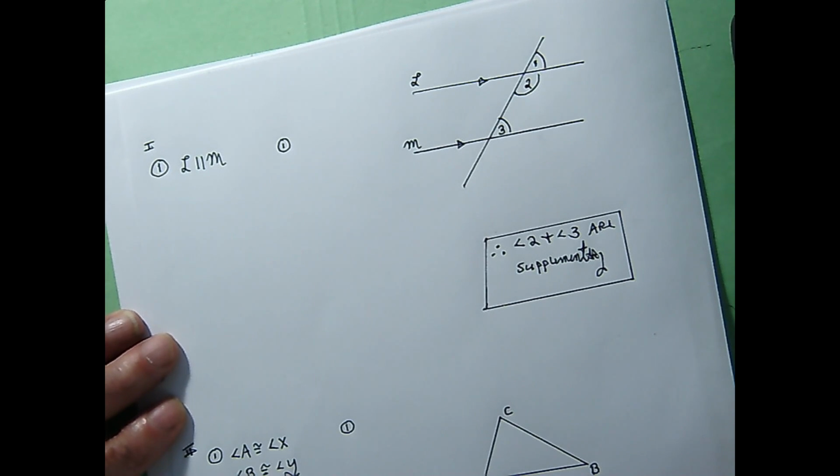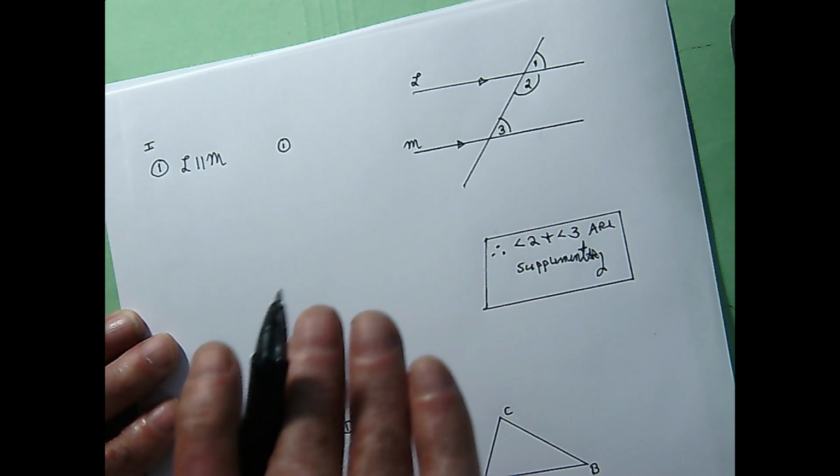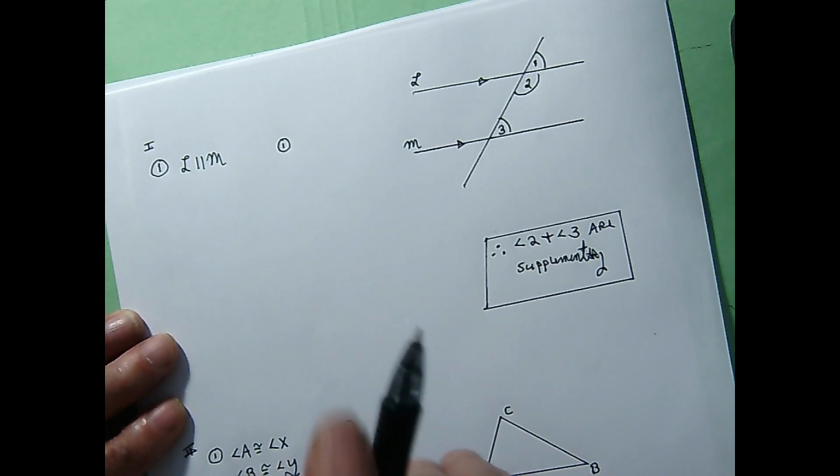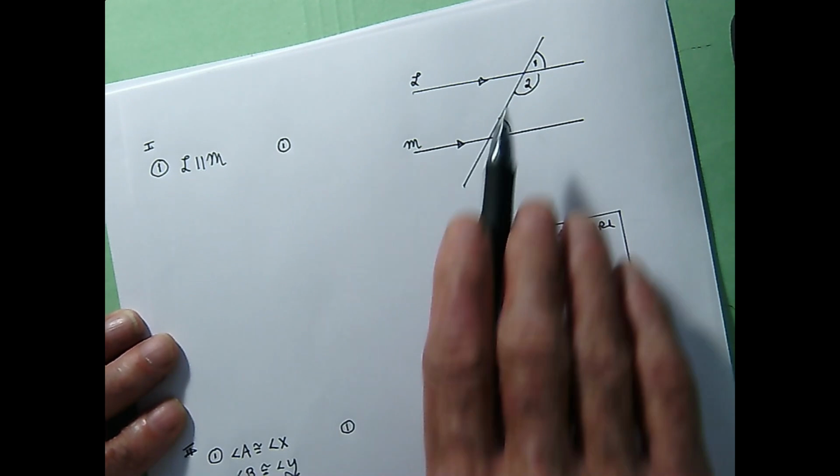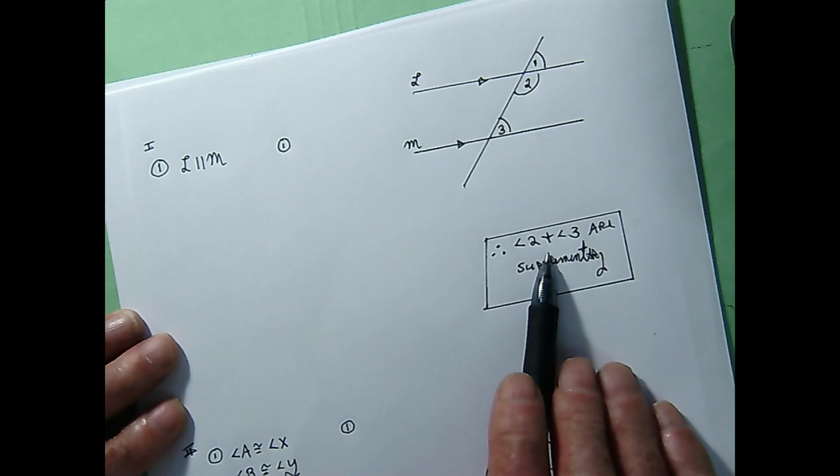Hope you're watching too. So we're going to start off with this thing that you probably know something about. I'm going to say if line L is parallel to line M, prove that angle 2 and angle 3, the same side interior angles, are supplementary. Let's walk through that proof right now and see how that would get done.